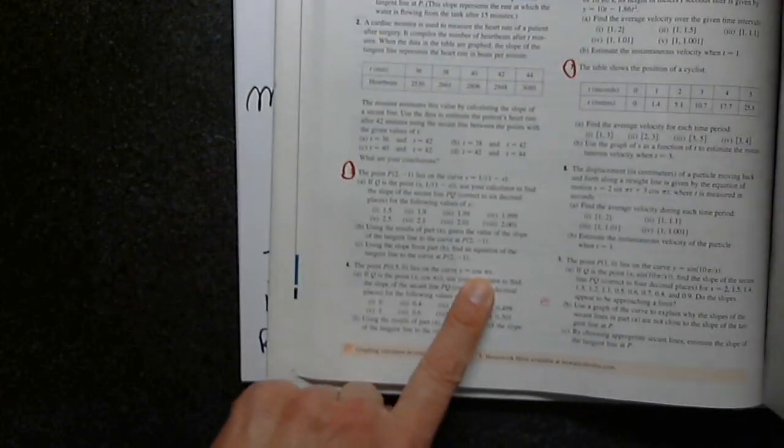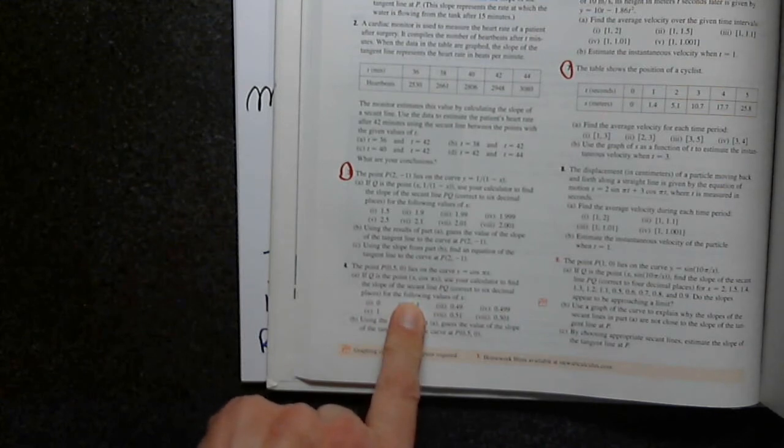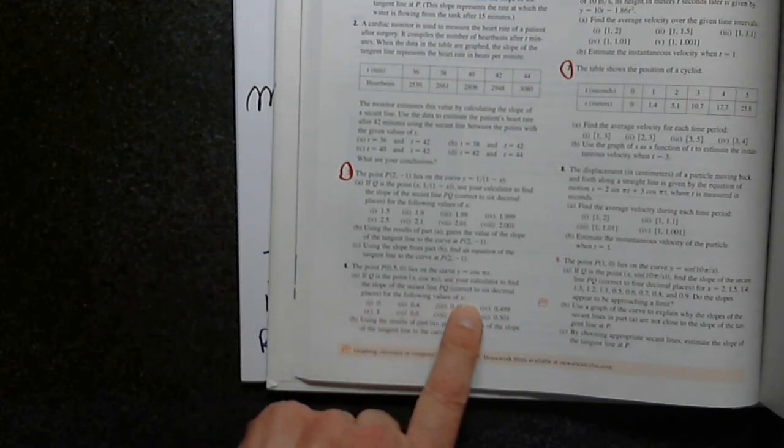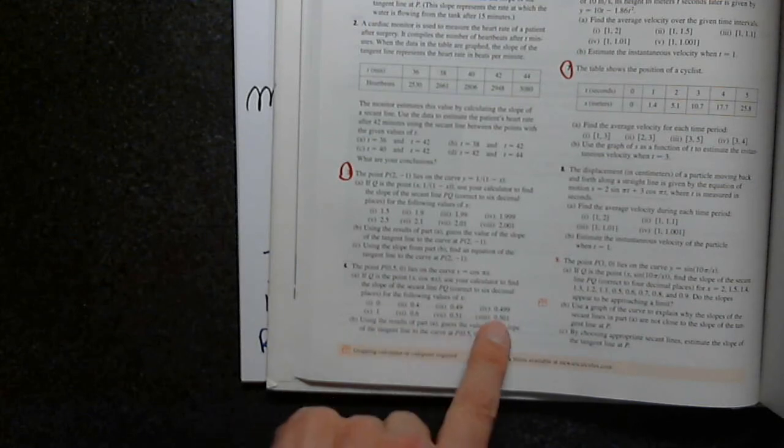We are given a point. This is my P, x comma f of x. It lies on the curve cosine pi x. If Q is the point x comma cosine pi x, use your calculator to find the slope of the secant line PQ, correct to 6 decimal places, which is the average rate of change in this case, for the following values of x. I'm going to copy them in the correct order, not the way they throw them at us. Using the results of part A, guess the value of the slope of the tangent line to the curve.